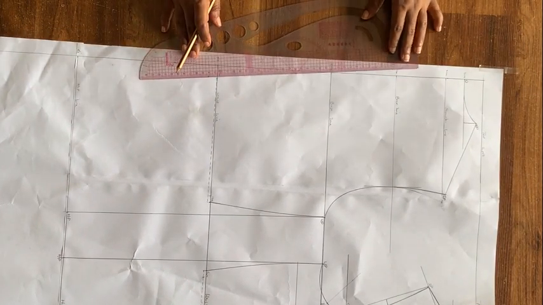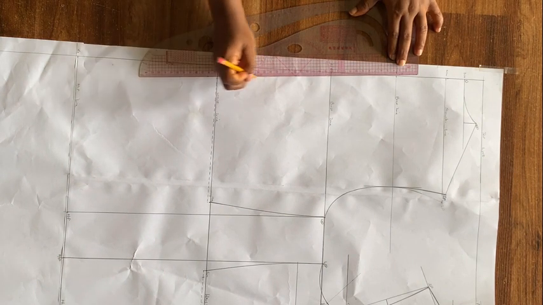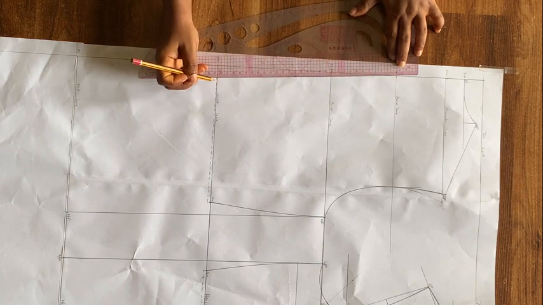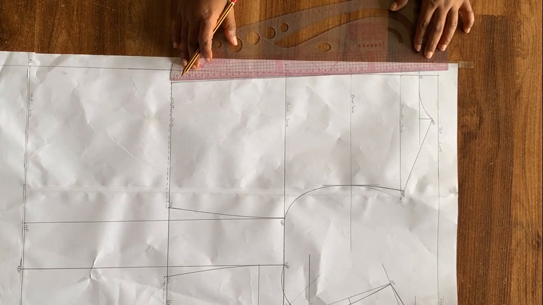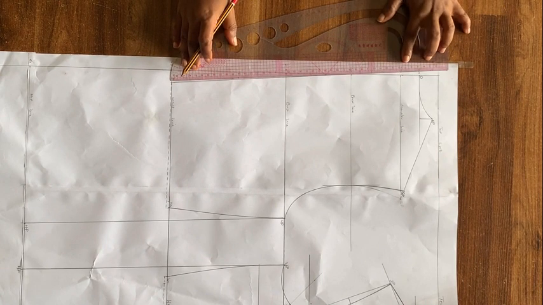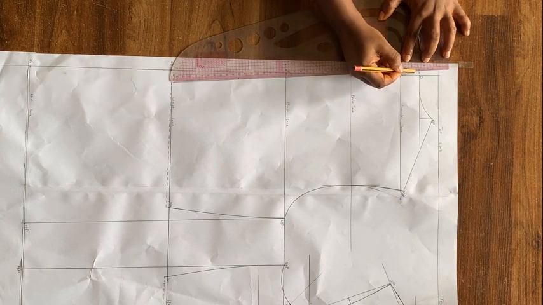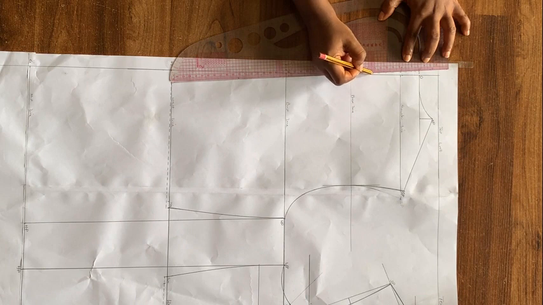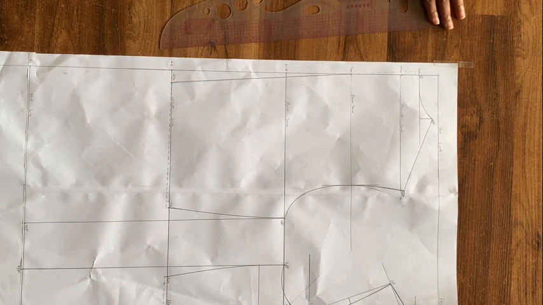Now I'm going to be linking our new center back to our chest line, or our back line, sorry. Now this new center back is very important because naturally our back is not straight. There is a natural curvature at the back, so you want your zip sitting flat on the back. You don't want bulge, especially at that waist area.